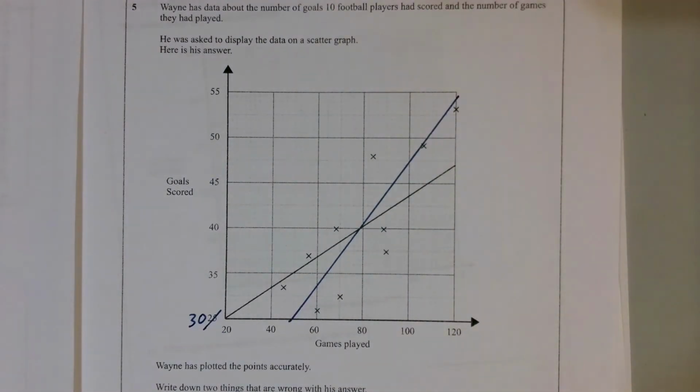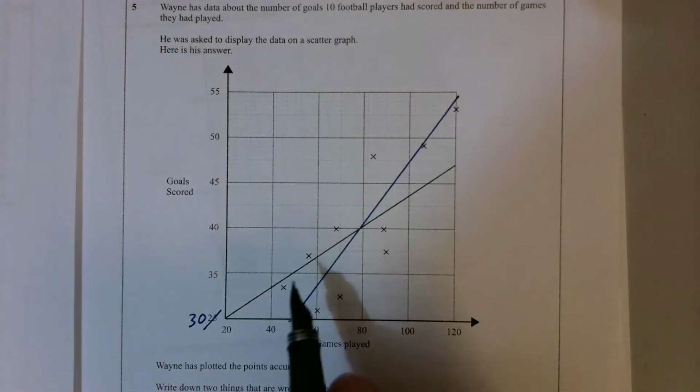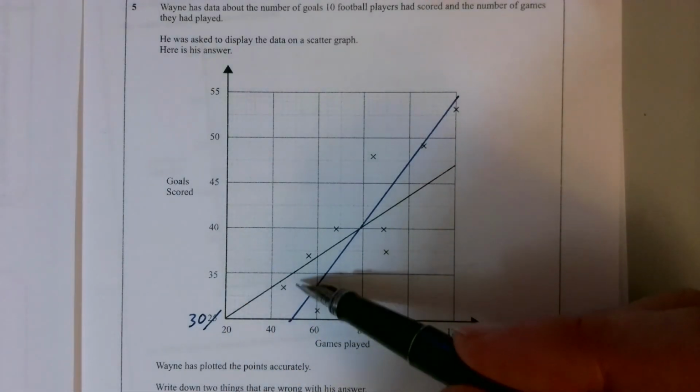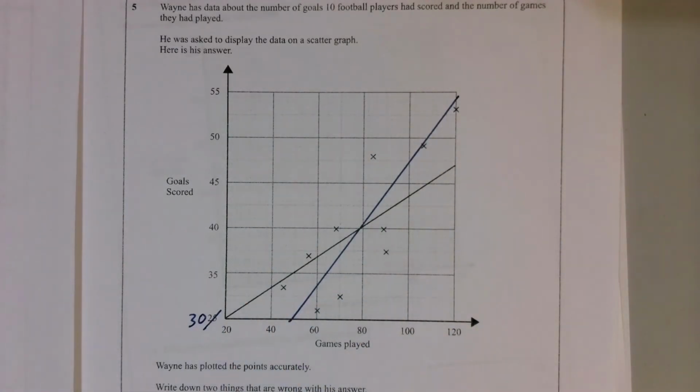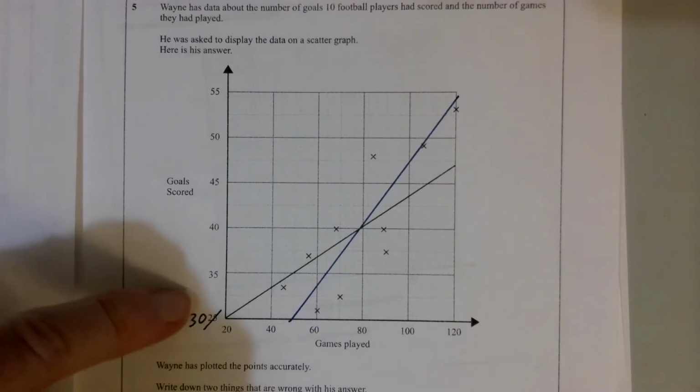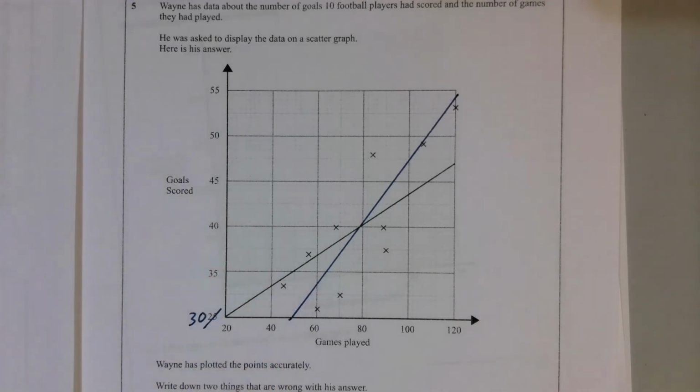So if he has plotted it correctly, I don't know how he has, because, well, he must have worked out these squares as being different, but he's got an inconsistent y-axis. That'd be the best way of saying that. But as long as you've said something about him labelling the numbers on the y-axis and one of these 2 values definitely being wrong, then that would do it.